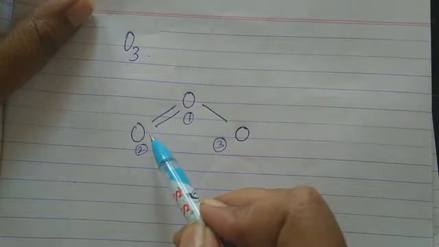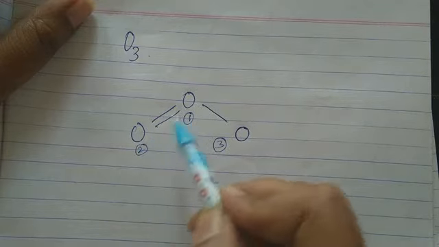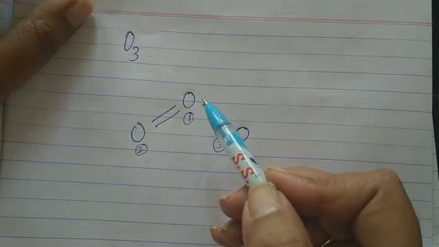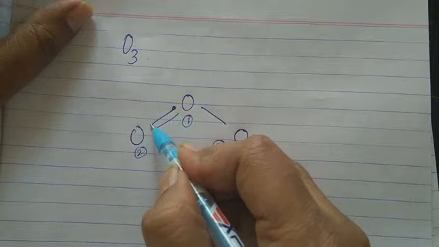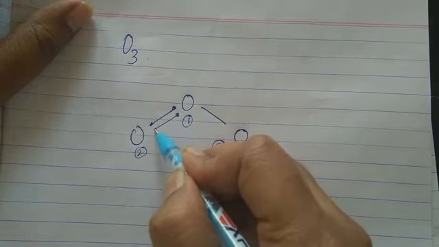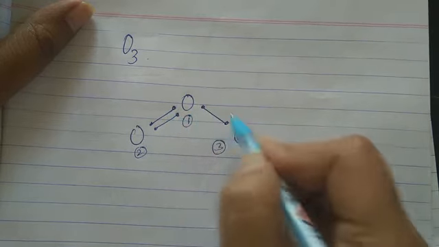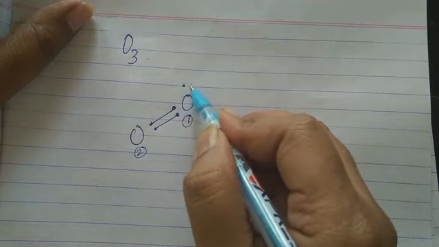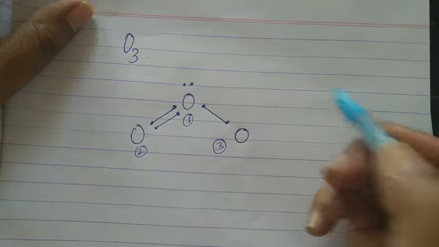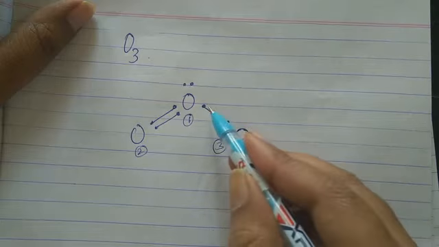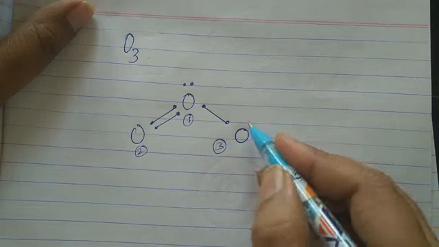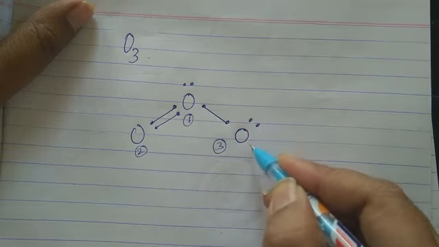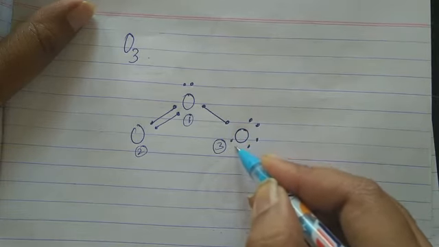What is the valency of oxygen? 6. When it is involved in bonding, together it will have how many electrons? 8. So we will check for oxygen number 1. How many electrons are involved in bonding? 1, 2, 3, 4, 5, 6. These are bond pairs and 1 is a lone pair. So I have shown the lone pair here. Coming to oxygen number 3, how many are involved in bonding? 1, 2. How many more do you need to make 8?